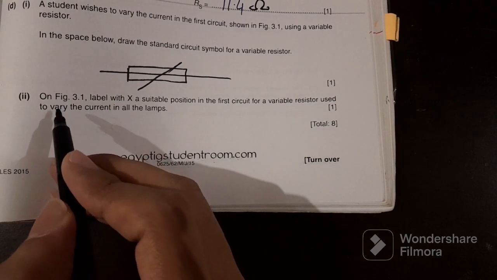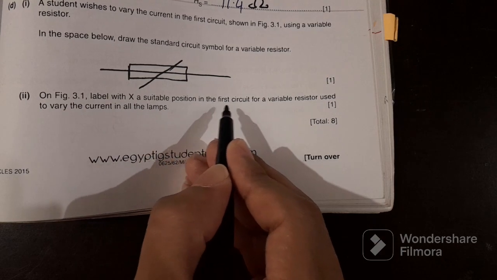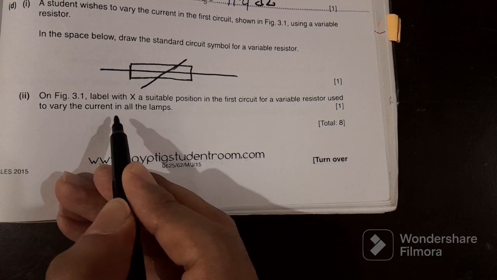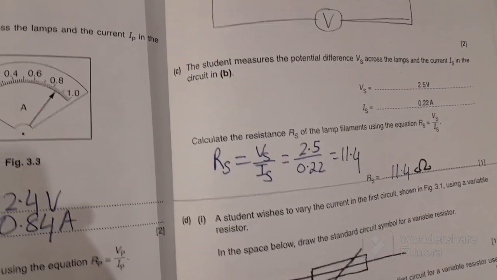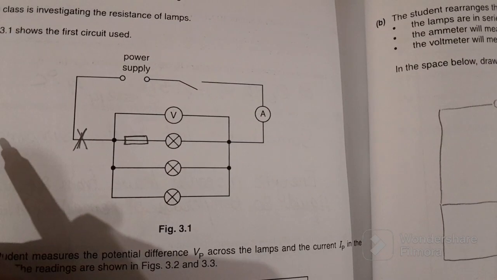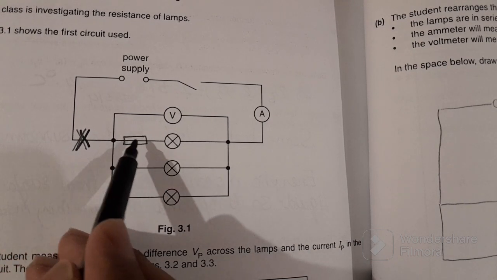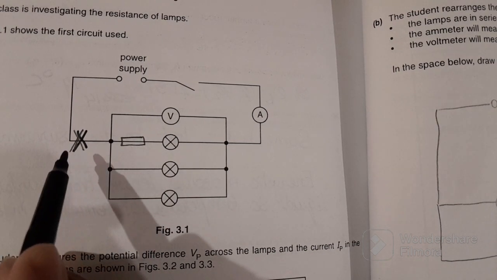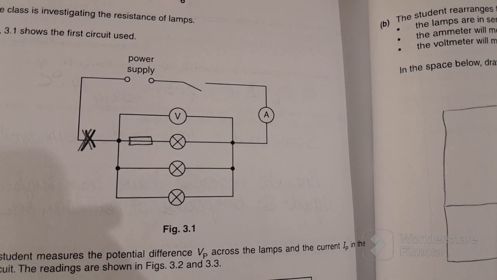Then part 2 states on the figure 3.1, label with X a suitable position in the first circuit for a variable resistor used to vary the current in all the lamps. So back on the figure 3.1, where we have to draw this variable resistor, the position will be over here, so that we can control the brightness of all the lamps. So this is how we will do part 2 of question D of question 3.